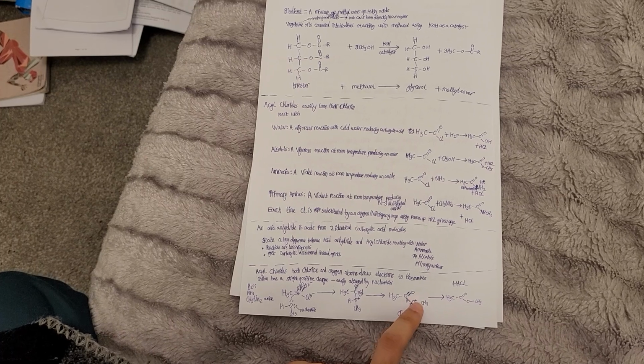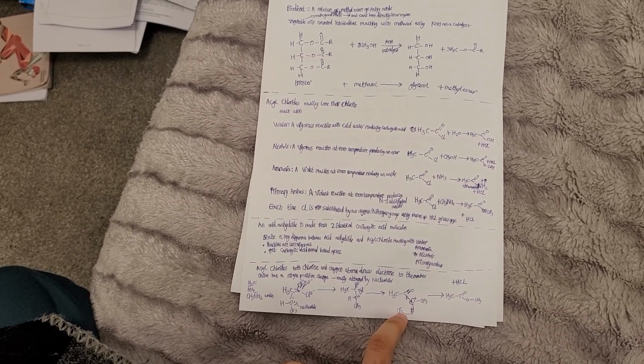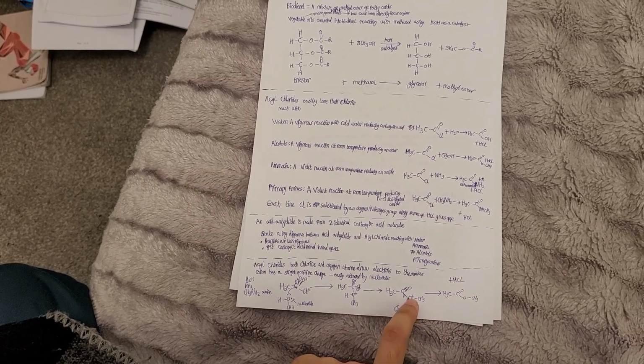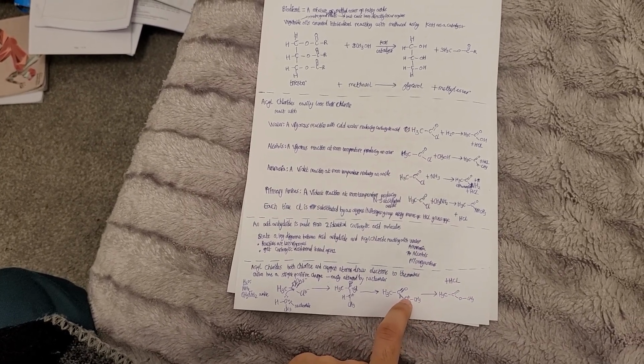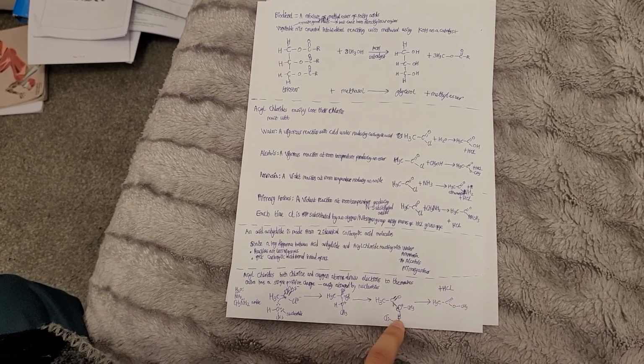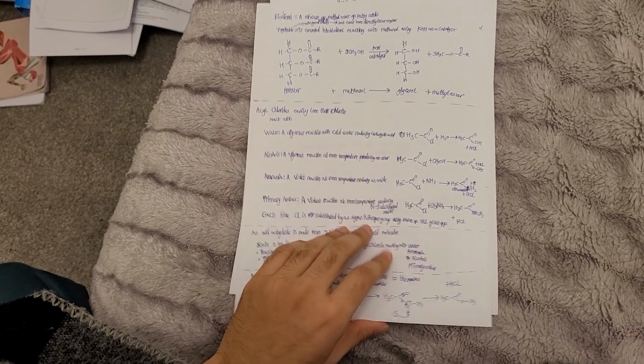Oxygen is now positive. Oxygen has a positive charge, yes, CH3 and H. Cl minus bonds with H plus, your HCl, and the H comes from the OH. So now you're left with this H3C-C double bond O-CH3. The H is just left from the OH and is bonded with Cl.